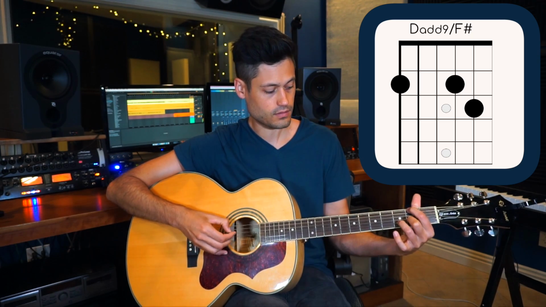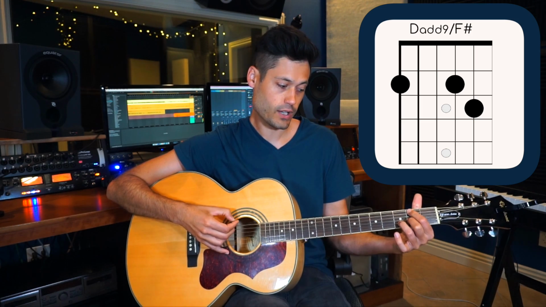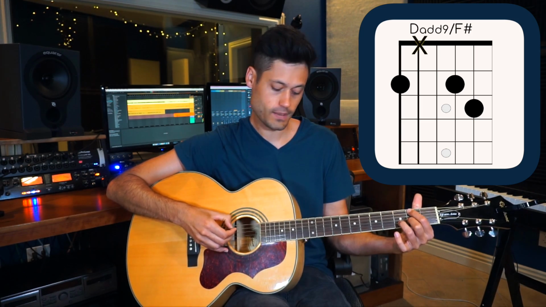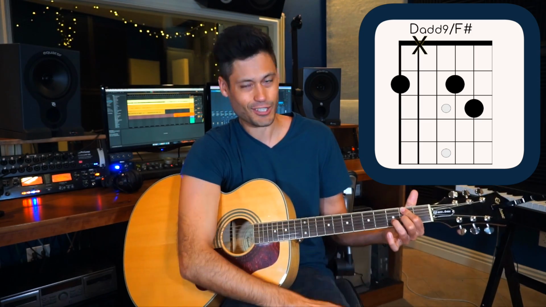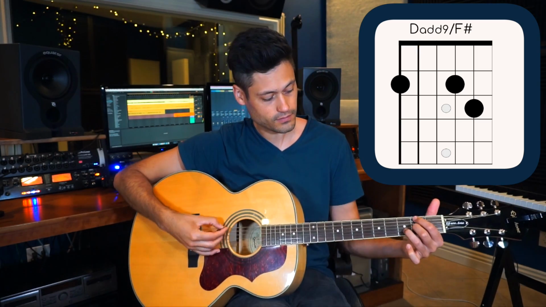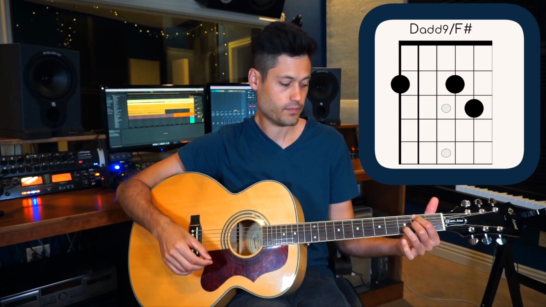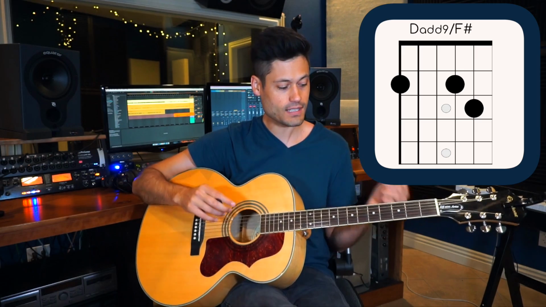You can include the A note, but I go ahead and mute it by barely flapping down just a tiny bit to touch it. Don't bar it, don't press it, just barely touch it, and the vibration goes away, which means it doesn't make sound. Okay, D over F sharp. D add 9 over F sharp. Whoa, getting fancy, I'm telling you.